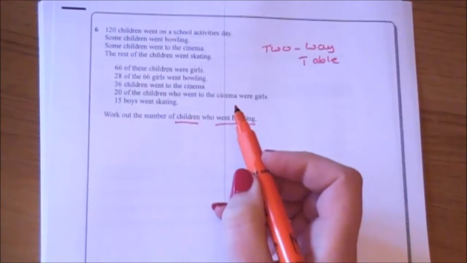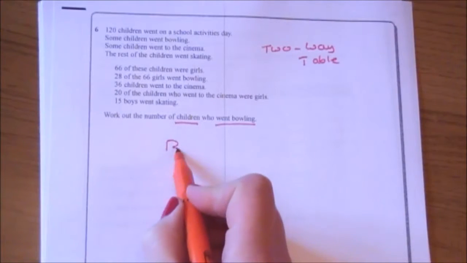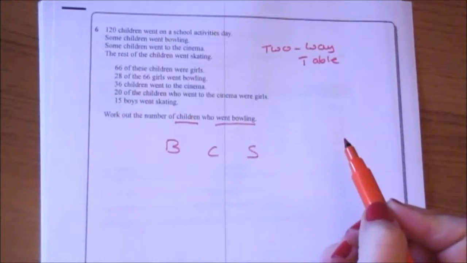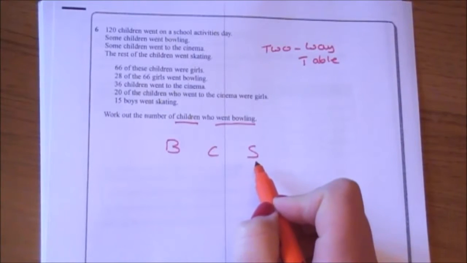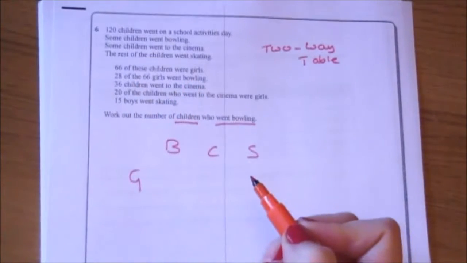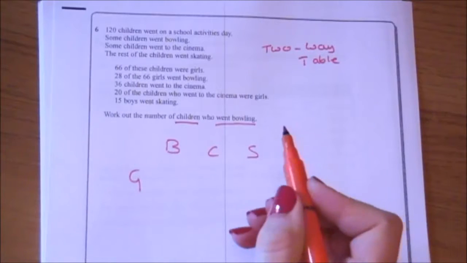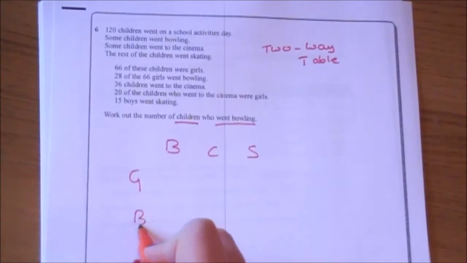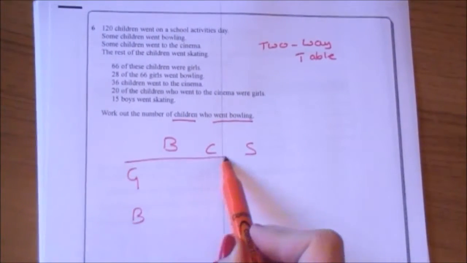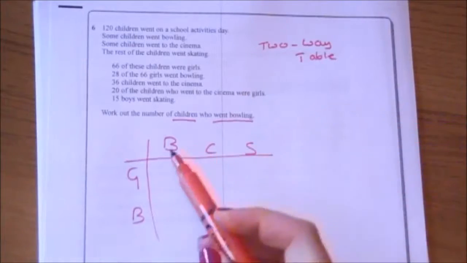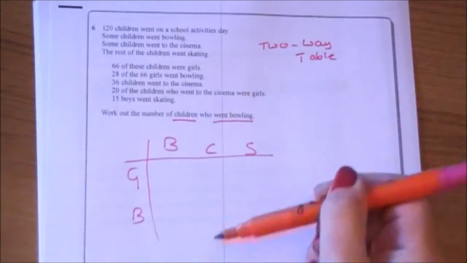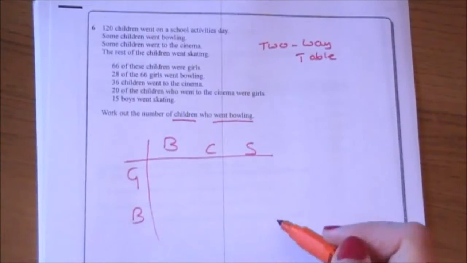120 children went on the activity day. Some went bowling, some went to the cinema, and some went skating. Bowling, cinema, skating. 66 of these children were girls. 28 girls went bowling, and then obviously if there's girls involved, then there's boys involved. So this is the beginning of my two-way table. This allows me to look at girls, boys, bowling, cinema, skating, and it allows me to deal with the totals.